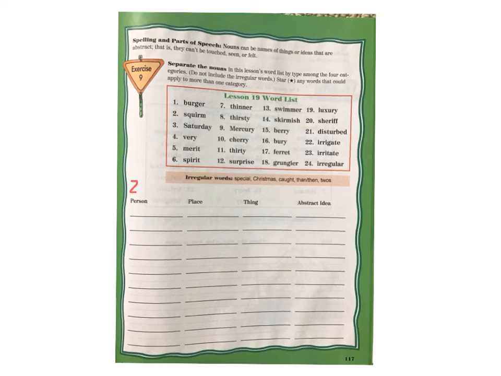So we have 2 in the person, we have 1 in the place, we have 1, 2, 3, 4, 5, 6, 7, 8, 9, 10. We have 10 in the thing, and we have 4 in the abstract idea. So obviously, some of these words won't be used, and I'm going to help you. I'm going to get rid of those for you. So words that won't be used, we're not going to use very. So you can go ahead and cross that out.